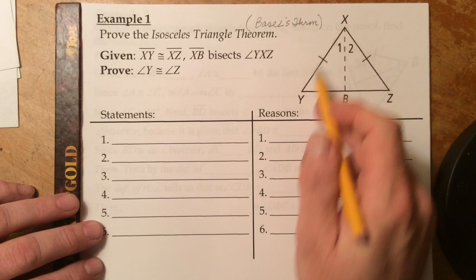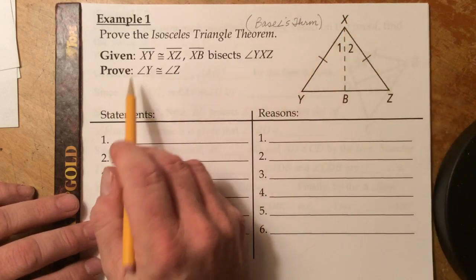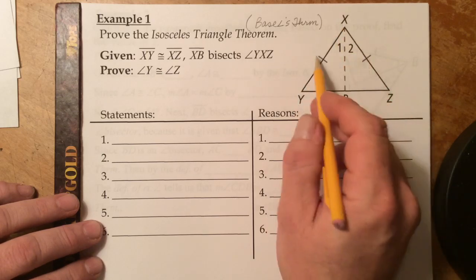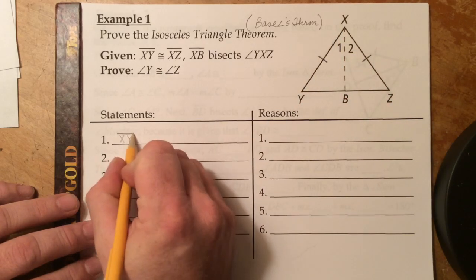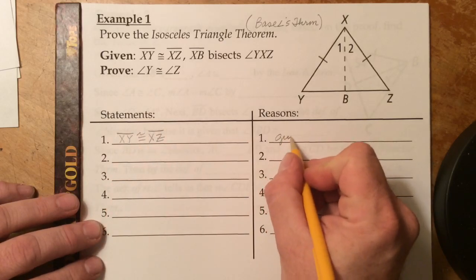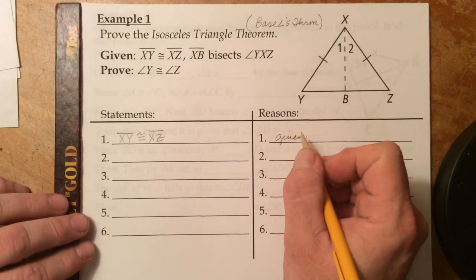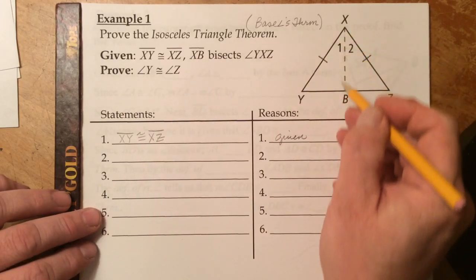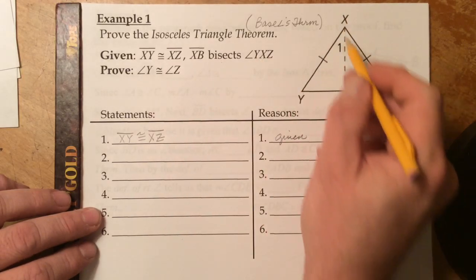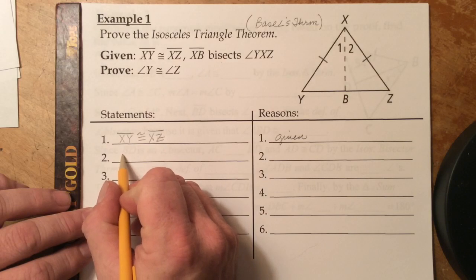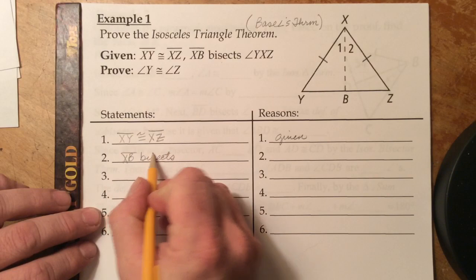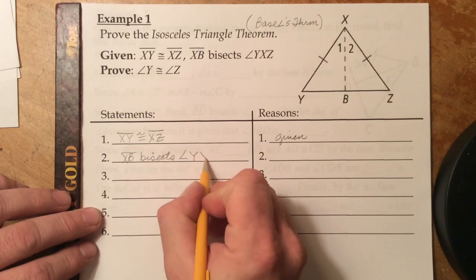We have triangle XYZ, and we're given that XY is congruent to XZ. They've already marked these. That's given to us. We're also given that XB bisects angle YXZ. Again, that was given to us.